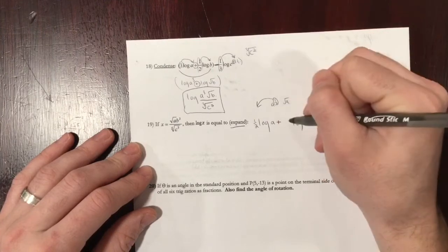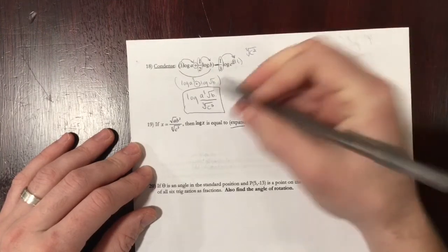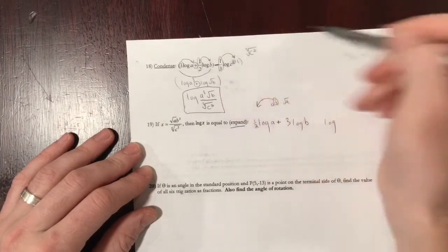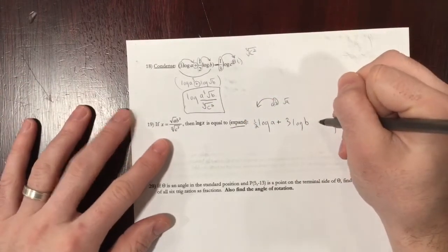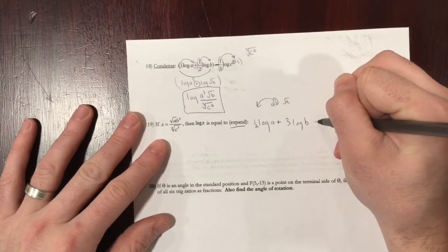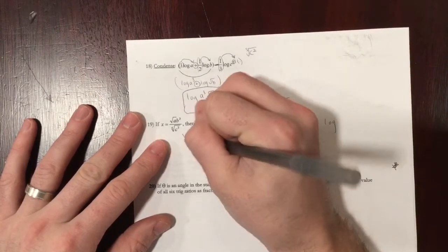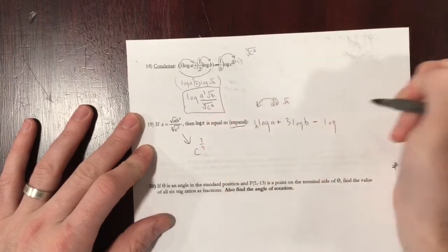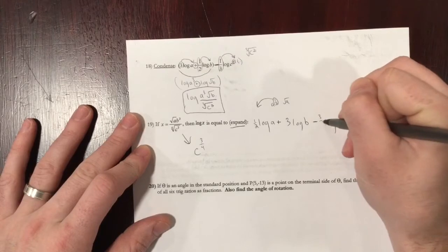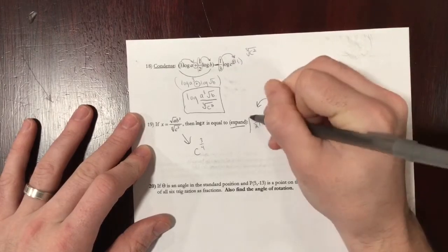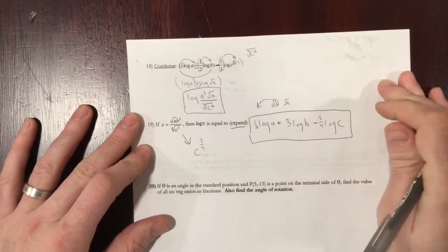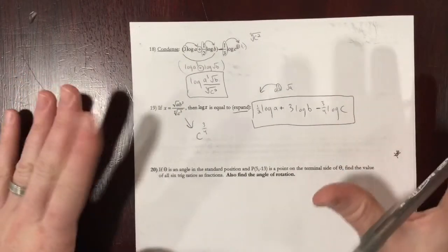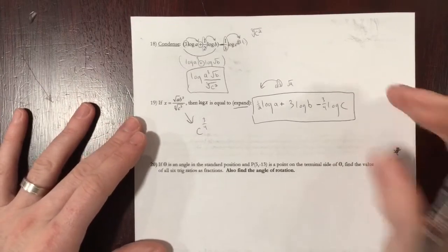plus 3 log b. Again, the exponent goes in the front. I don't have to have it in parentheses like this one did, but it's fine. And since we have the c in the denominator, minus, so this can be written as power over root, 3/4. So it could be 3/4 log c. Okay? Again, pause this, stop it, go back, do whatever you need to do to kind of study from this.